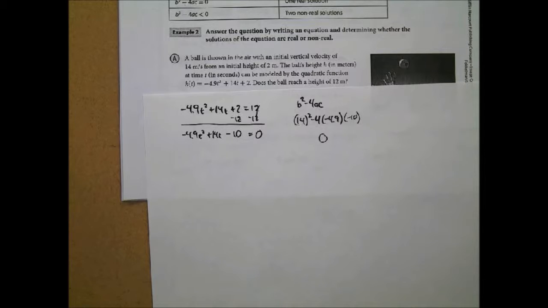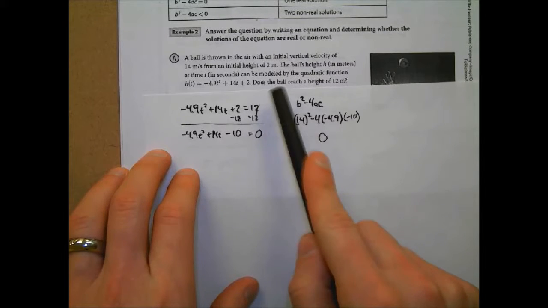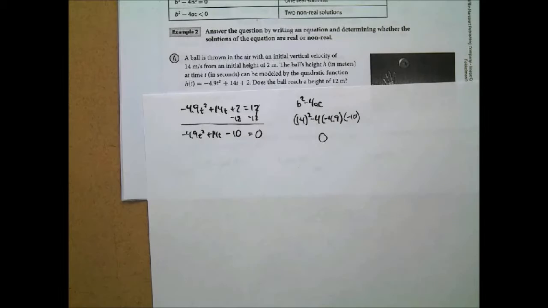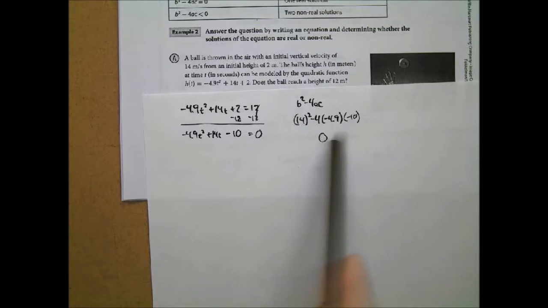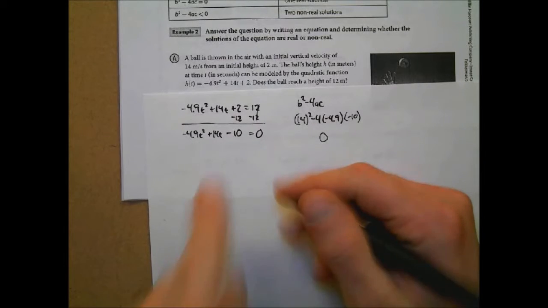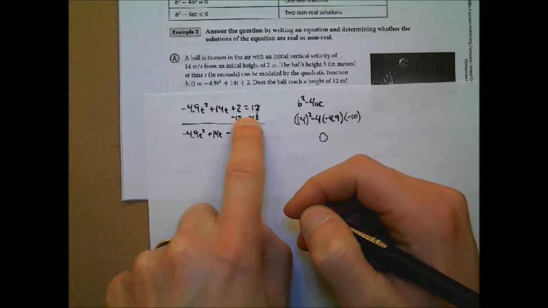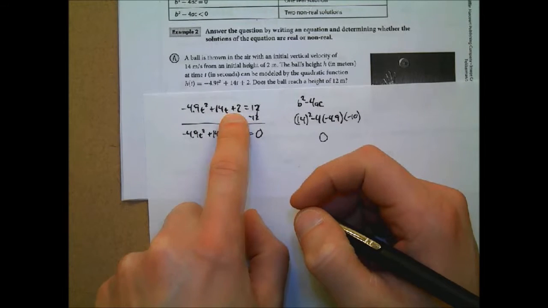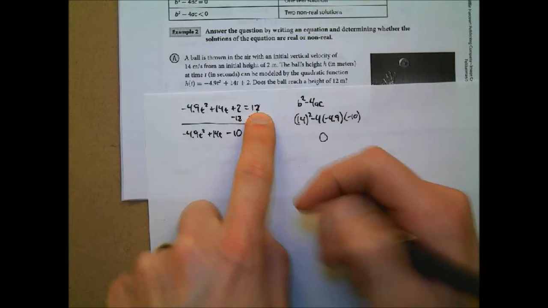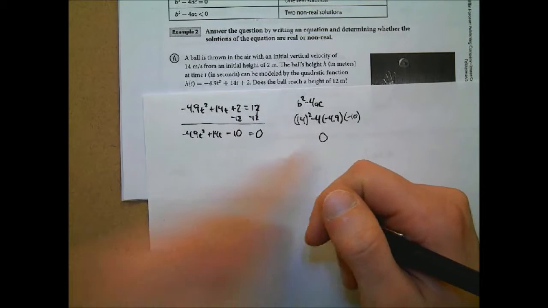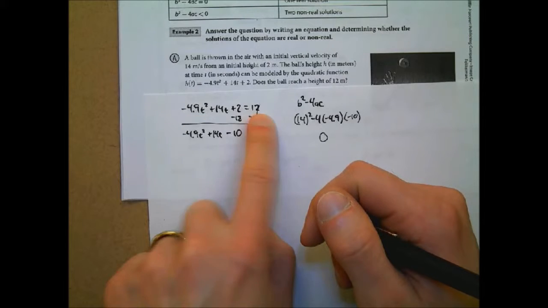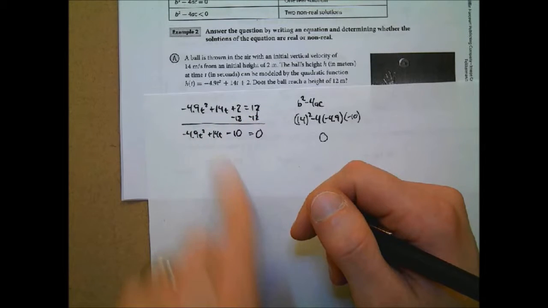One real solution. So, does the ball reach a height of 12 meters? The discriminant indicates we have one real solution to this equation. Yes, because there's one real solution, which is the height of the ball when it's equal to 12. There's a 0 discriminant, which means there is one t value that makes this true. Therefore, the ball does reach a height of 12 meters.